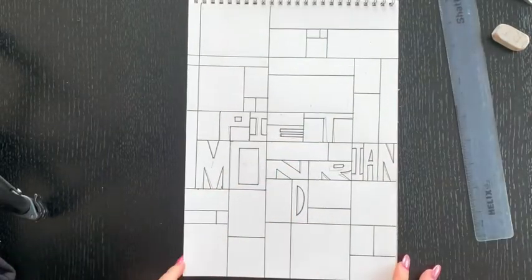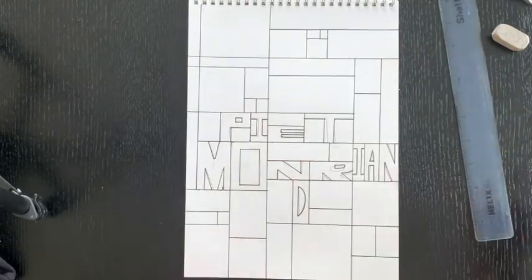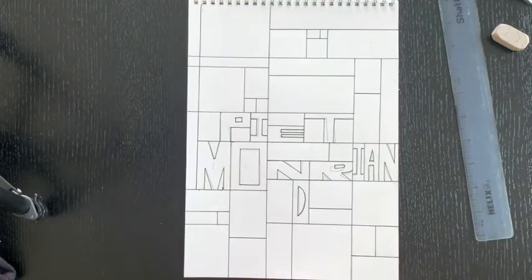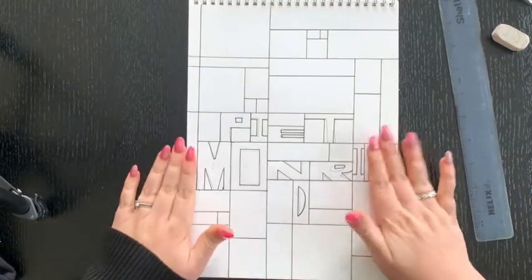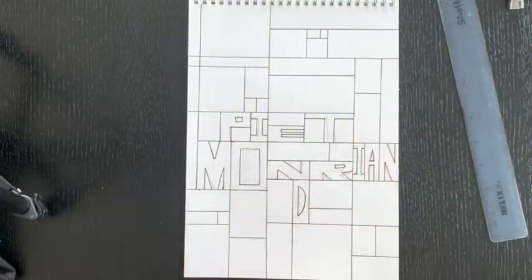So I've outlined all of my lines and letters with my pen now, and you'll see that I decided to outline all of my letters with a ruler, just to make them super neat and tidy and make sure that they tie in. Now what I'm going to do is make sure that my ink is dry, and then I'm going to rub out any pencil lines that I can see from before.